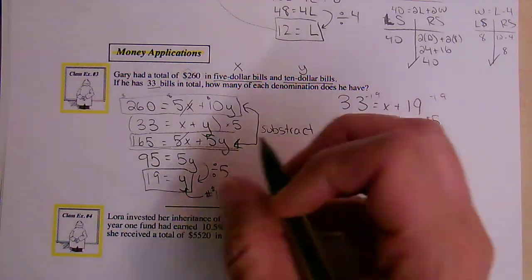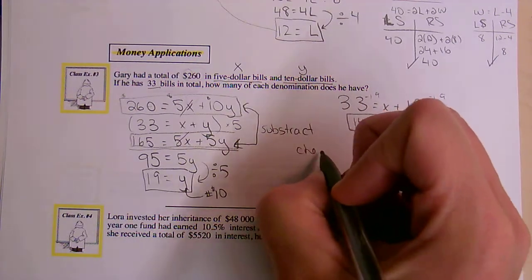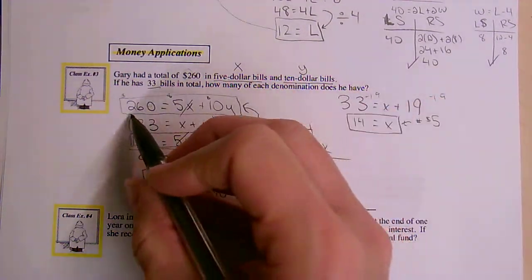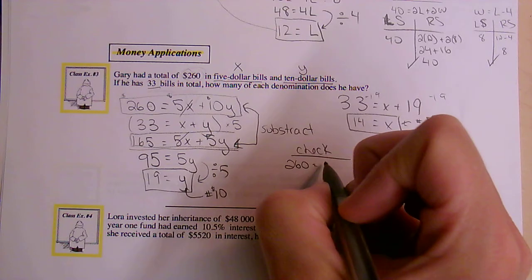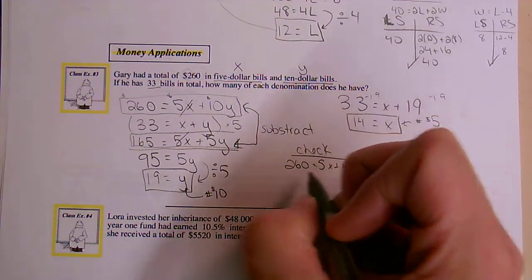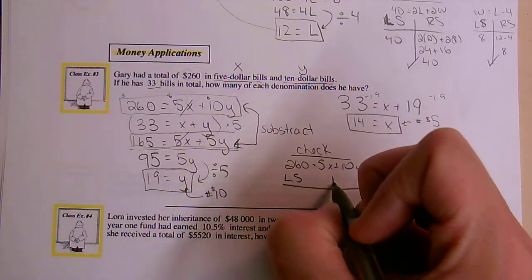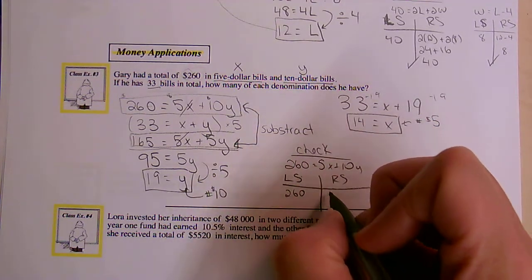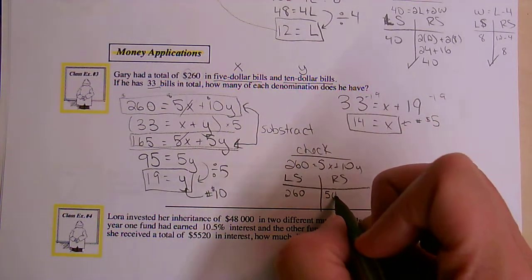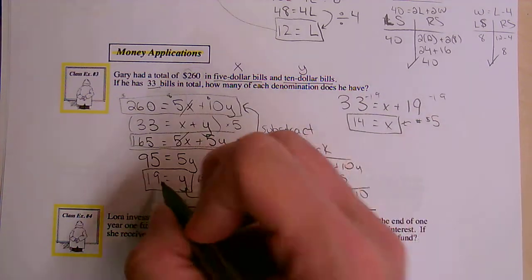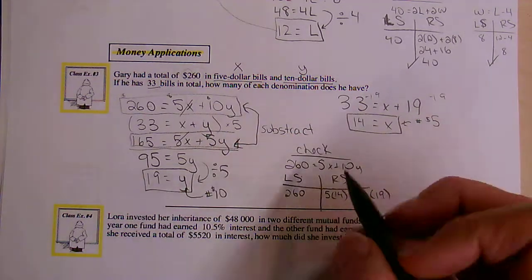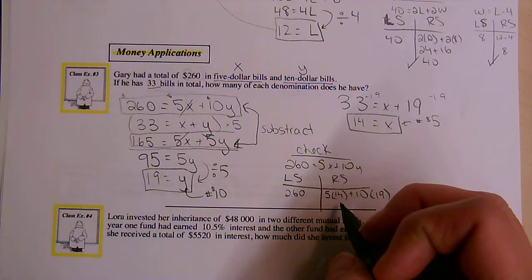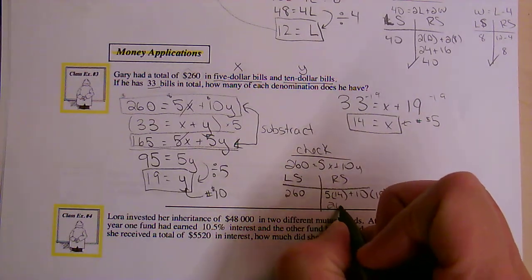Okay, and then you just do your check with your verifying with left side, right side. So we'll start with this first one. 260 is equal to 5x plus 10y. Left side, right side. So left side is 260. Right side is 5 times my 14 plus 10 times my 19. So you'd go ahead and plug that into your calculator, and this indeed would work out to be 260.